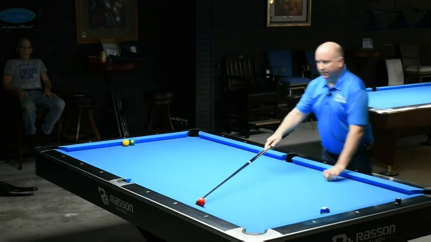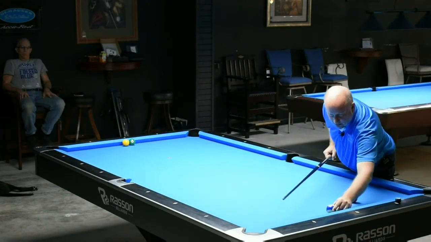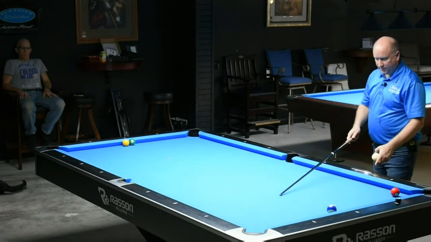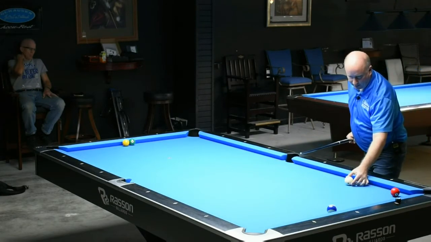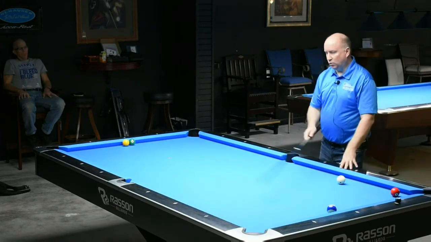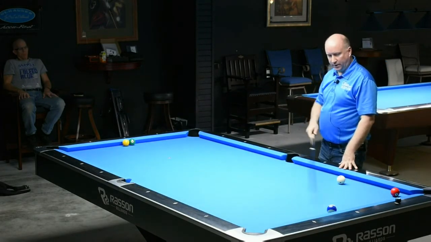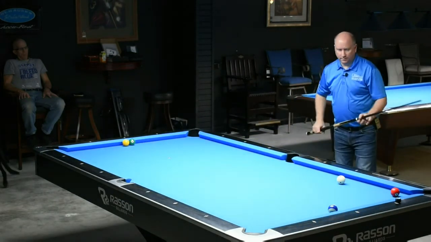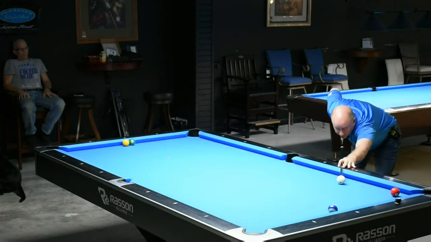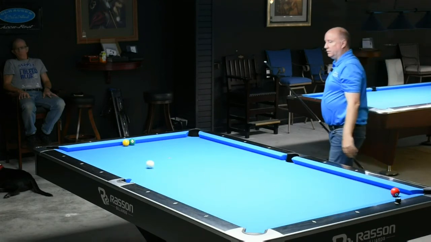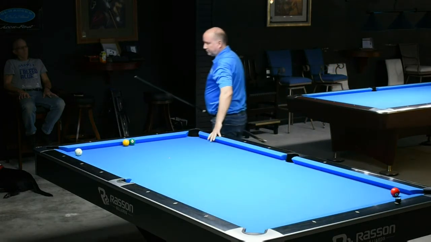Now this also works the length of the table, but because the table is twice as long as it is wide, again, if I come 2 diamonds up and 2 diamonds over, it'd be about right here. So instead of it going 1 diamond, it'll go 2 diamonds. So again, a shot like this would be pretty close to scratching from this angle, because this would be about a 45. Okay, so it's pretty close.